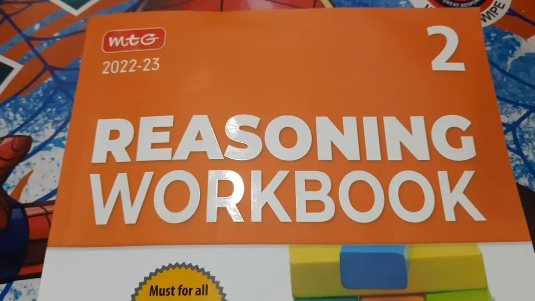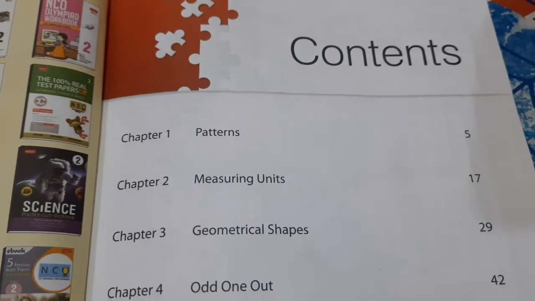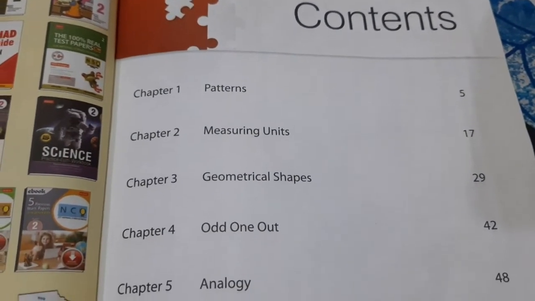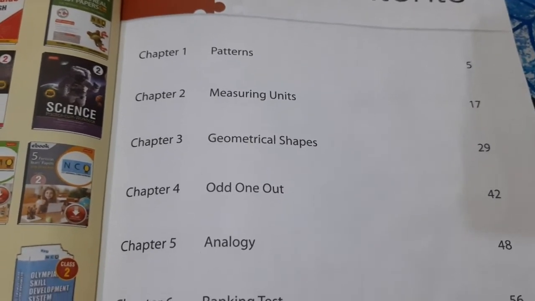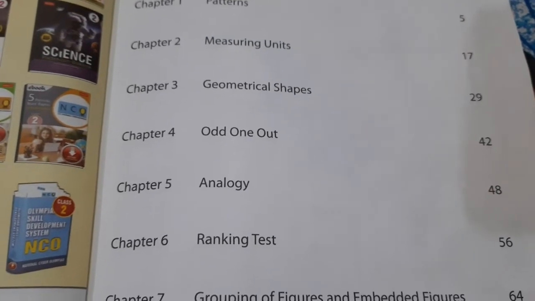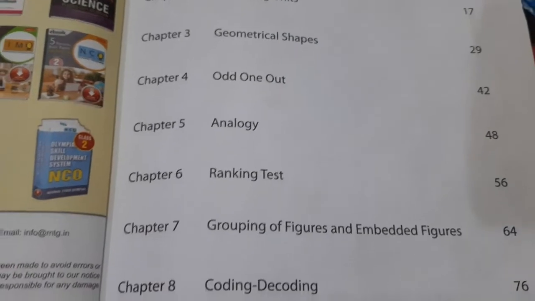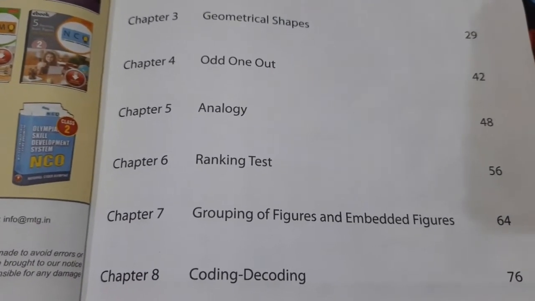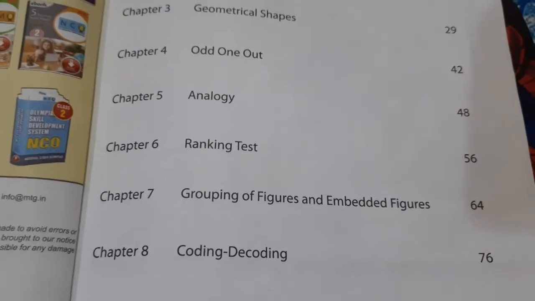Let's get started. Let us look at the table of contents. The first chapter is patterns, second chapter is measuring units, third chapter is geometrical shapes. Fourth chapter is odd one out. Fifth chapter is analogy. Sixth chapter is ranking test. Seventh chapter is grouping of figures and embedded figures. Eighth chapter is coding and decoding.